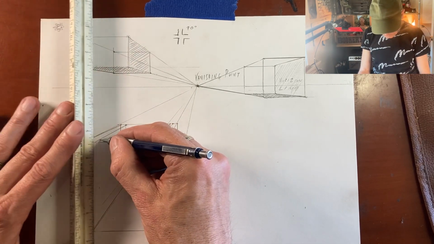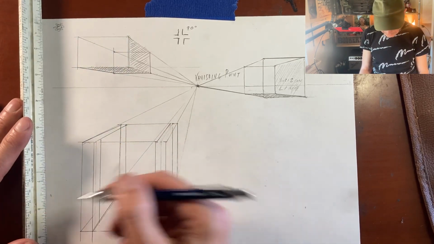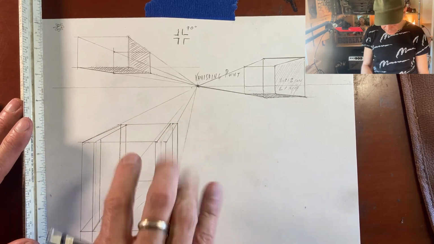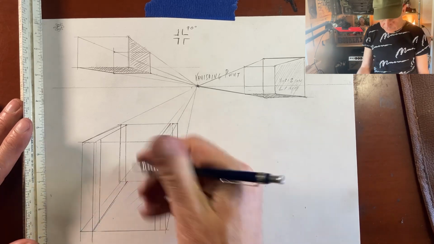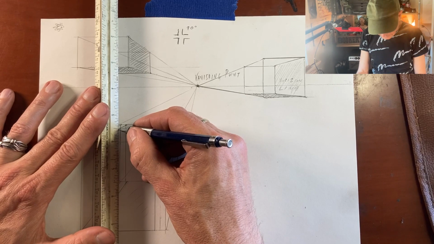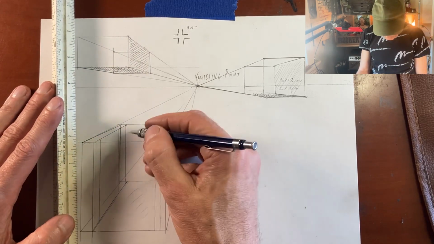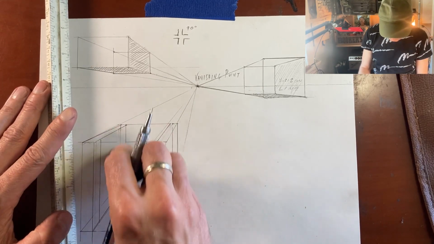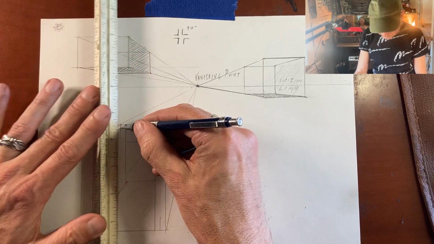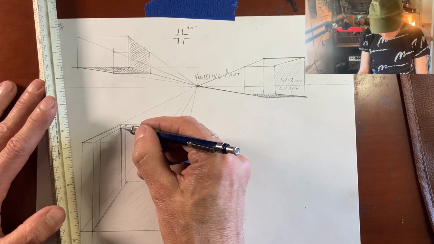I want to get the thickness of this table leg, so I'm drawing a vertical, and going in from the outside of the cube. And I'm going to go in from the outside of the cube here. But it's going to be skinnier because it's farther away. There we go.